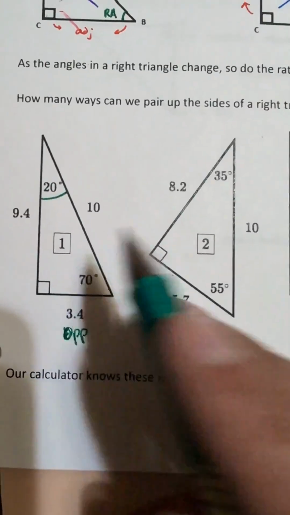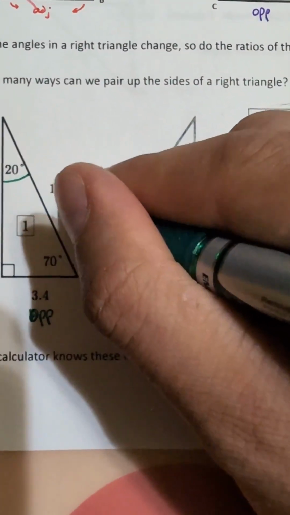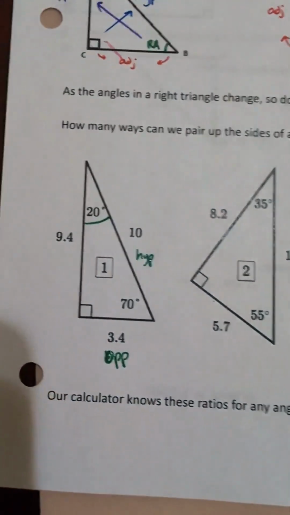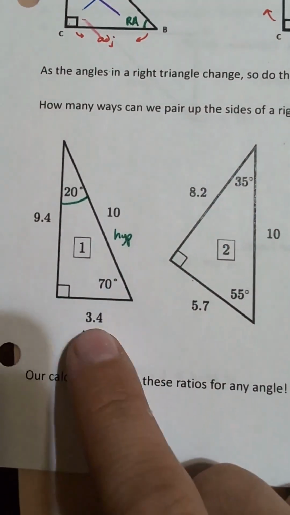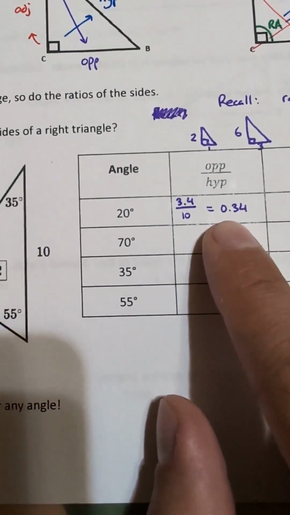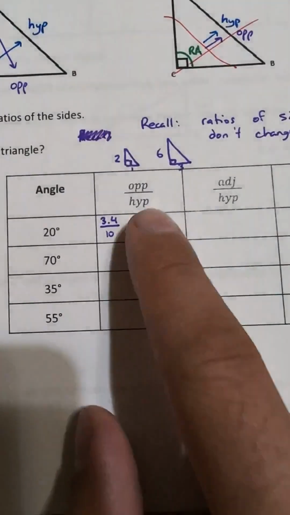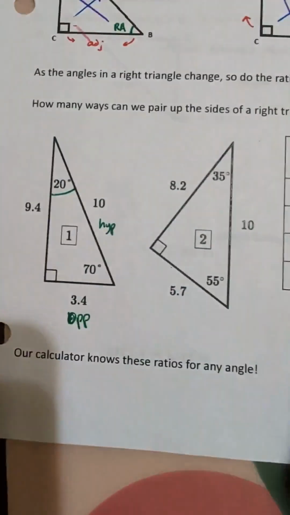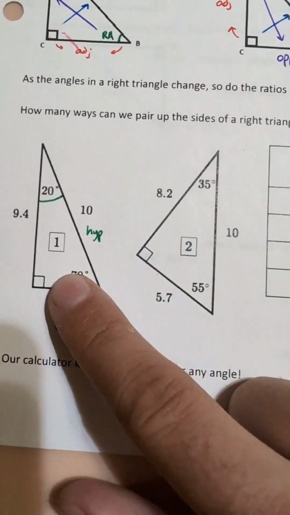The hypotenuse of this triangle is across from the right angle. So it'd be this 10. And so if I do my opposite side, 3.4, divided by my hypotenuse, 10, I get 0.34. And so I can use these labels to help figure out what is the ratio of those sides.